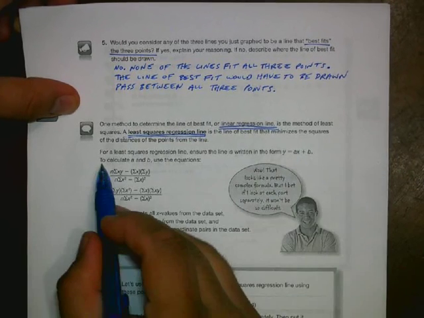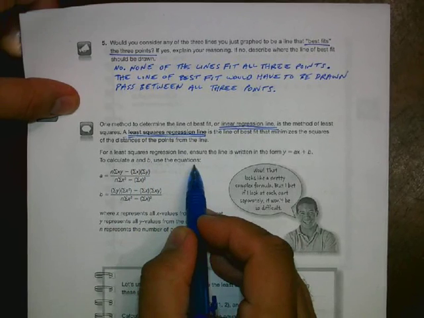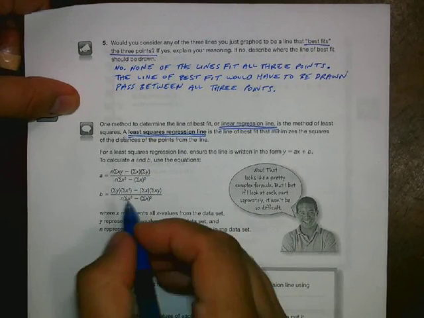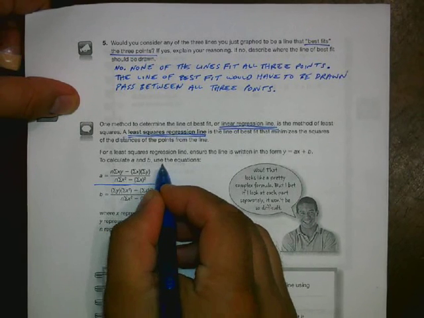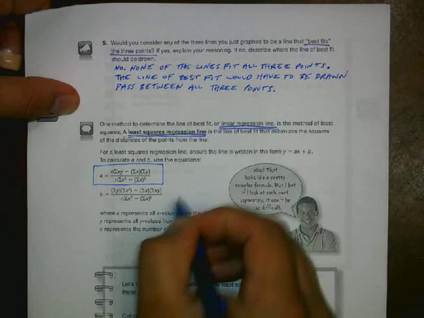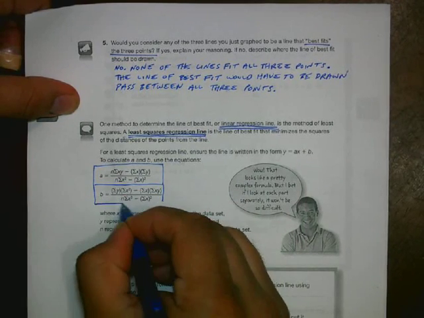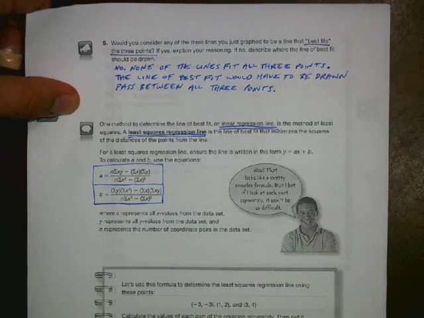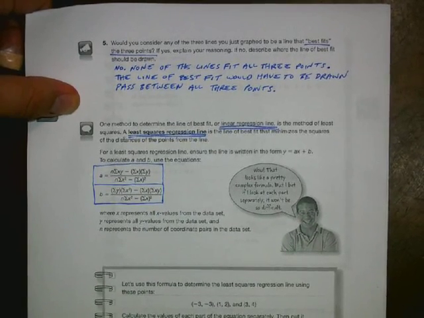To calculate a and b, use the equations, and these are the equations right here. So we have this equation right here for a, and then we have this equation right here for b. And at first those equations seem intimidating, but I always tell you guys that math is the easiest thing.